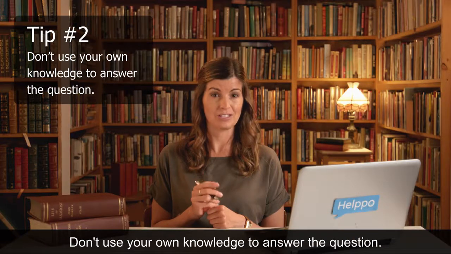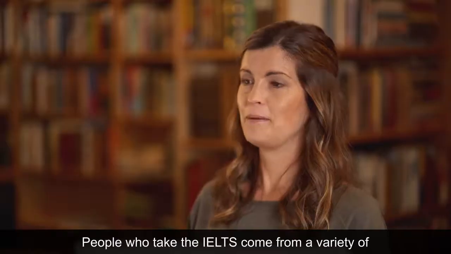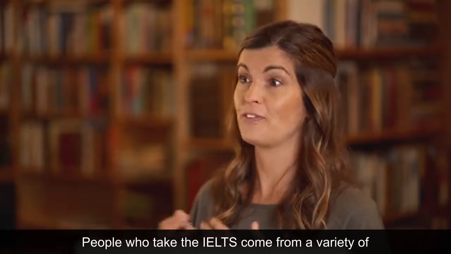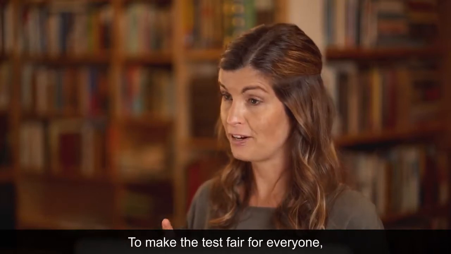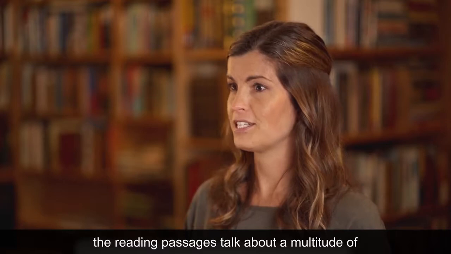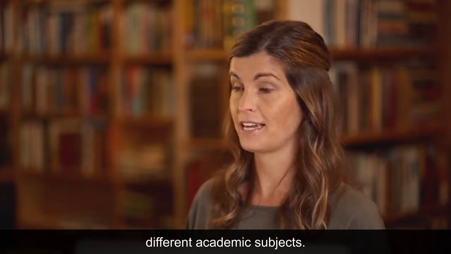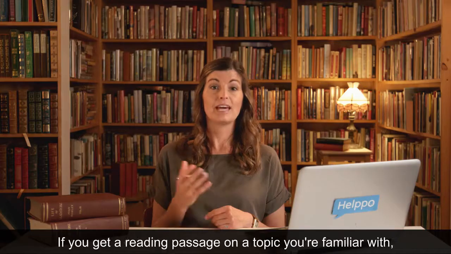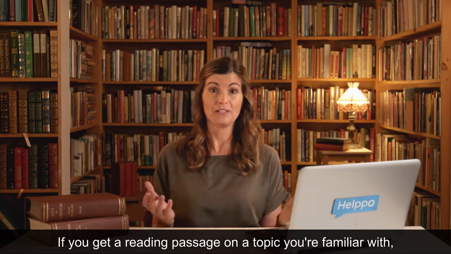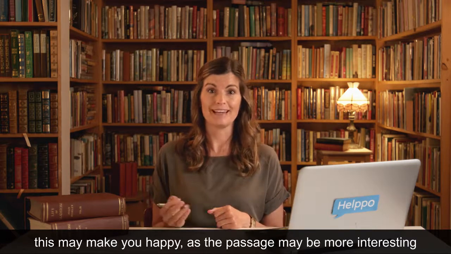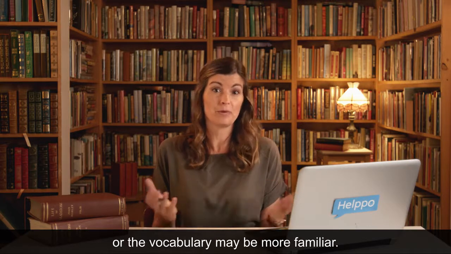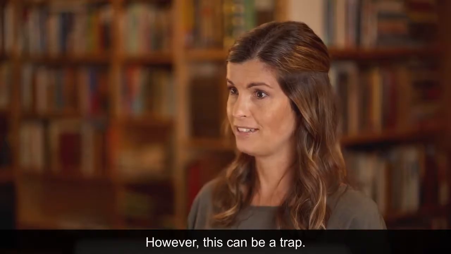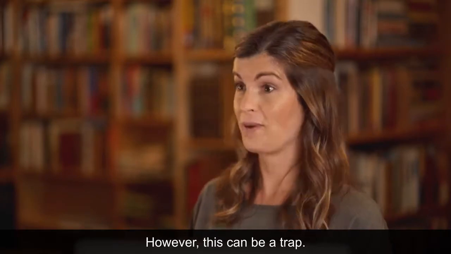Tip number 2, don't use your own knowledge to answer the question. People who take the IELTS come from a variety of careers and educational backgrounds. To make the test fair for everyone, the reading passages talk about a multitude of different academic subjects. If you get a reading passage on a topic you're familiar with, this may make you happy, as the passage may be more interesting or the vocabulary may be more familiar. However, this can be a trap.